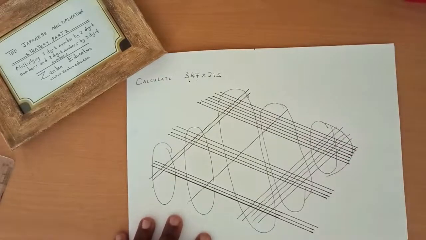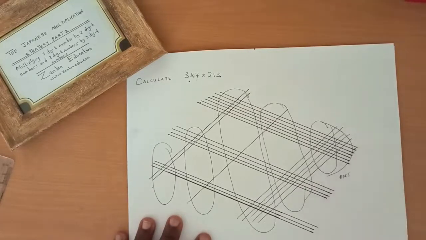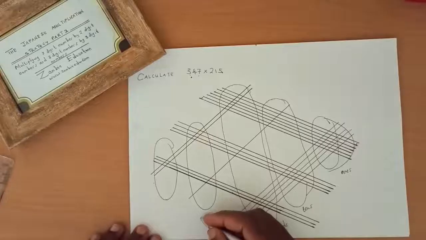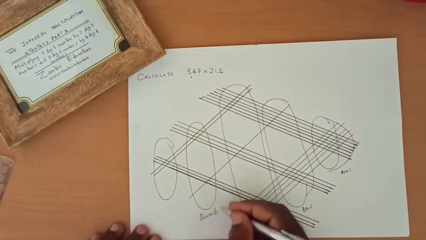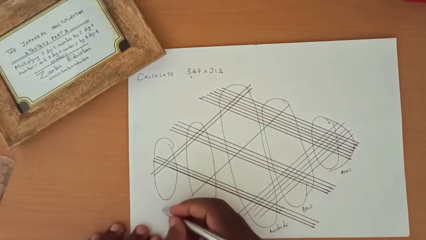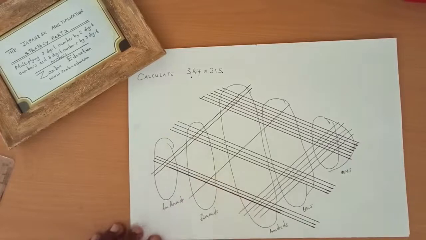that segment there. So this one represents the ones, this one represents the tens, this one represents the hundreds, this one represents the thousands, and this one represents the 10,000s. Okay, so there we have it now.